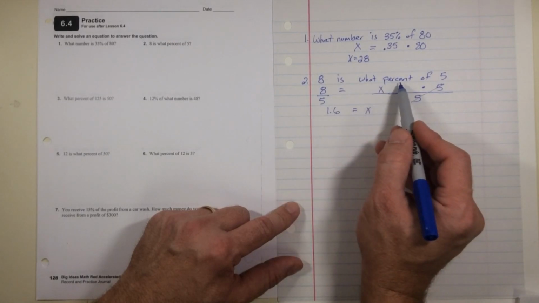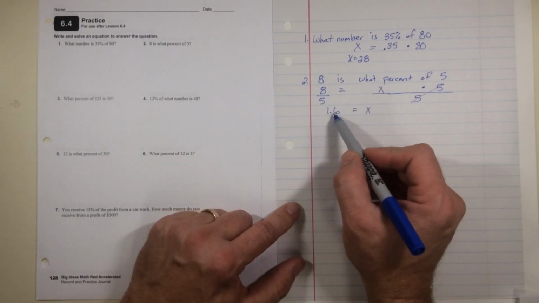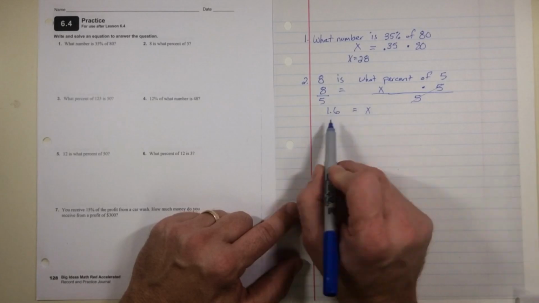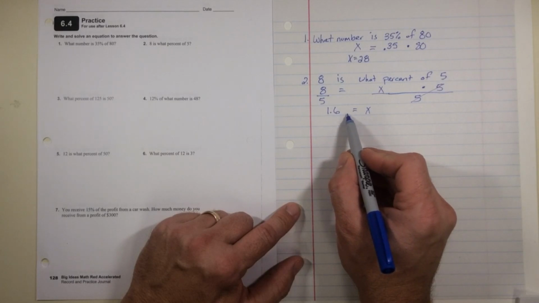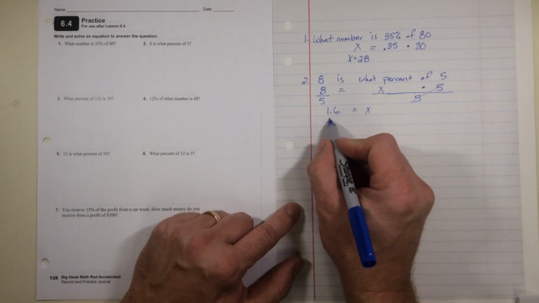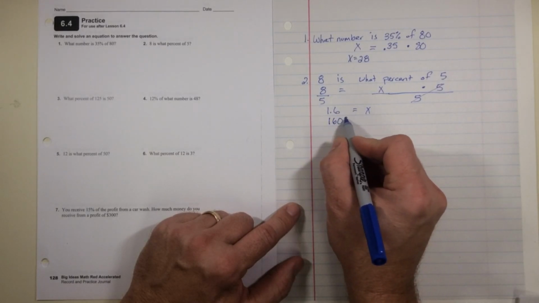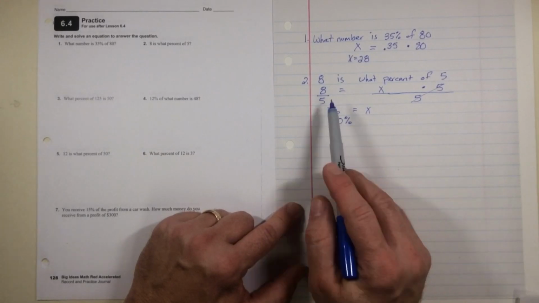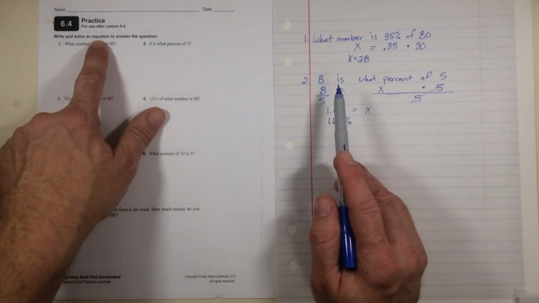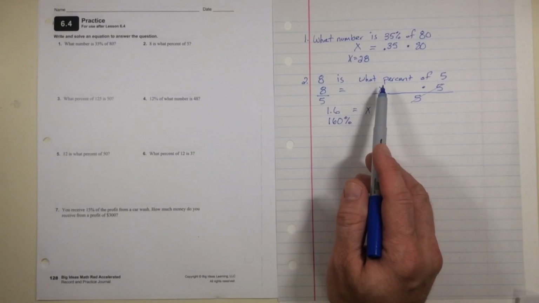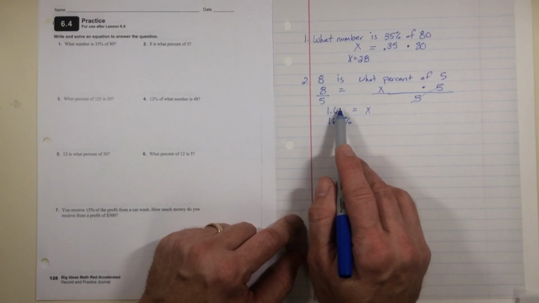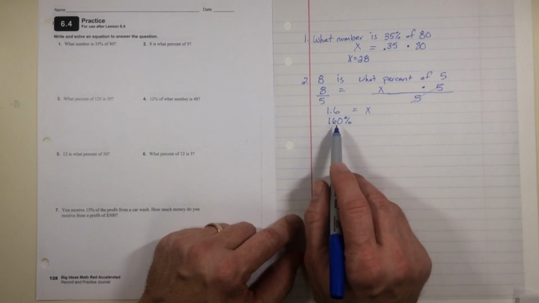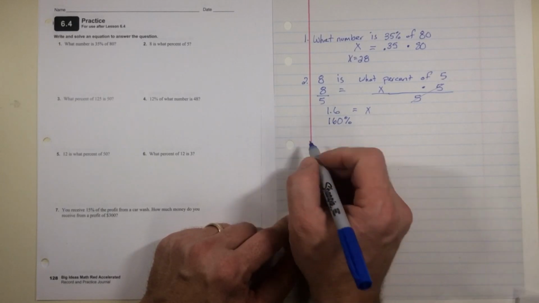Now, it says what percent? So we're looking for a percent. We do need to turn this into a percent because it's in decimal form right now. Remember, to change it into a percent, we move the decimal 2 places, which would make this 160%. That is the one thing about the equation method: if we're looking for the percent, it gives the percent to us in decimal form. So we have to turn it into percent form before we're done.